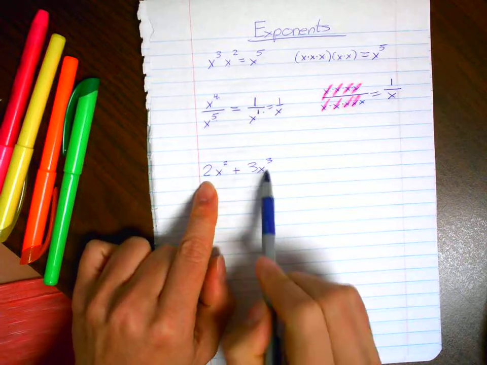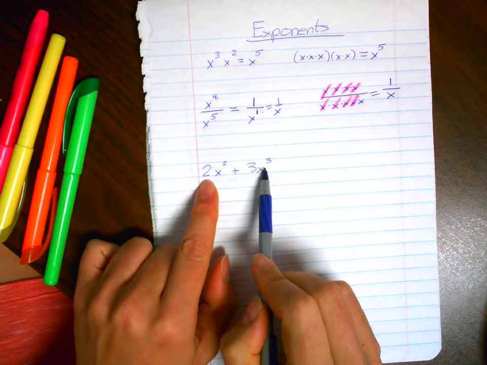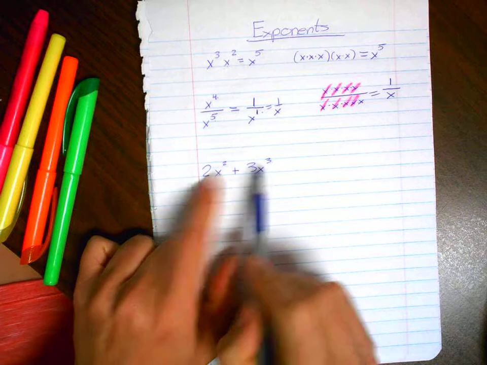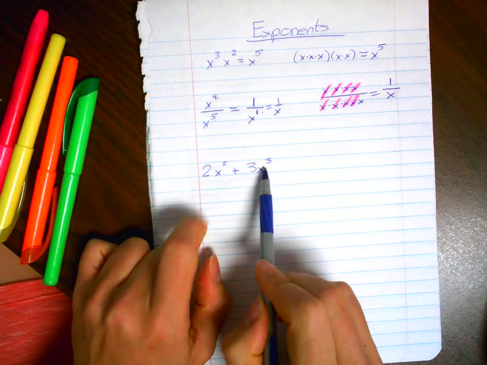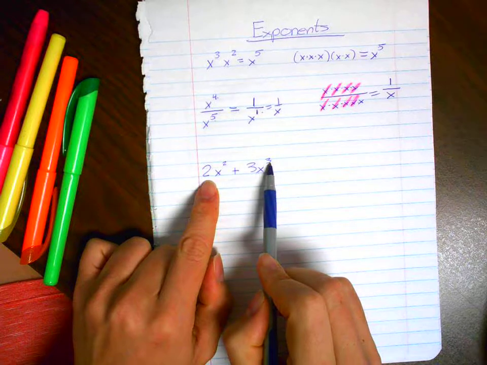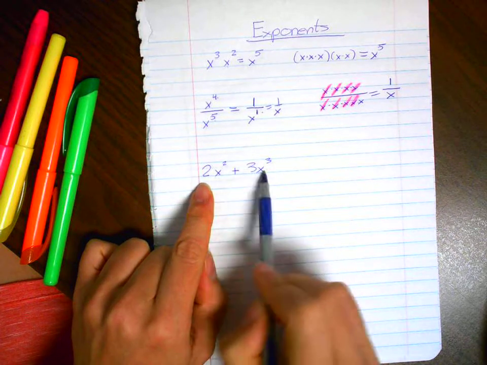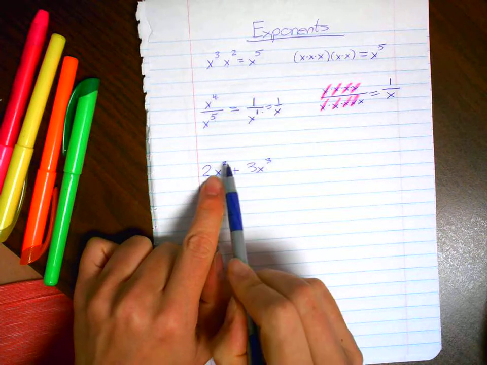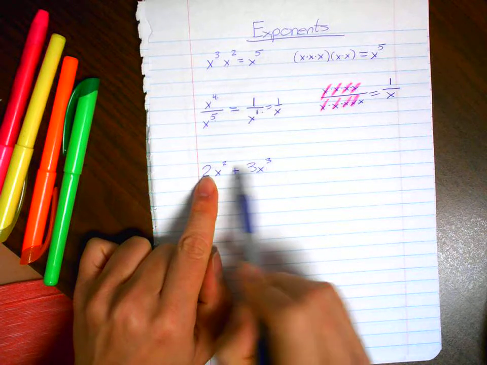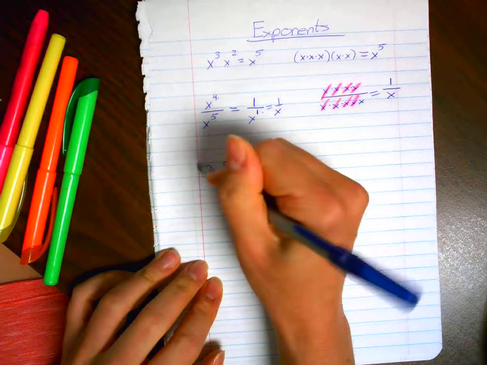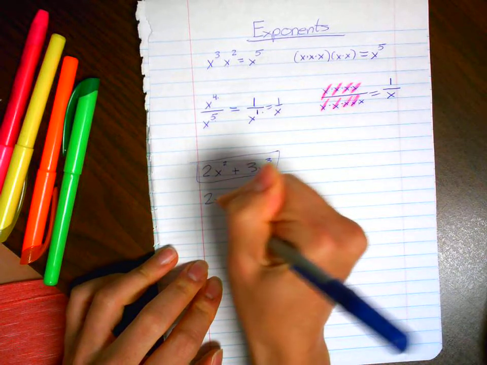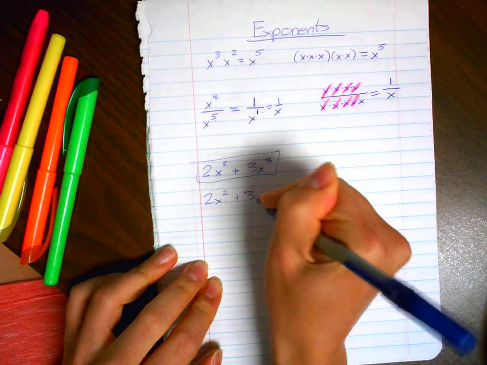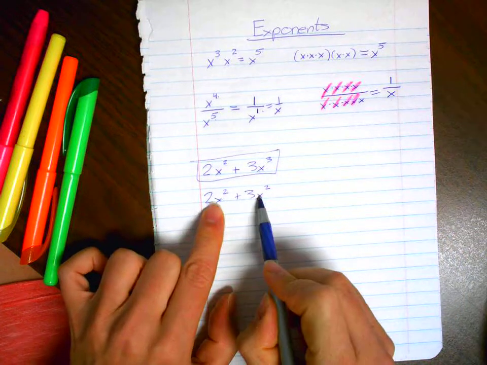When I add, I have to have the same exponent. So this one, there's nothing I can do. That is x squared, that is x cubed. So even though they have the same base, which is x, because they have different exponents, these are not like terms. And so this would be my final answer. There's no simplifying. Now, if I had 2x squared plus 3x squared, now I have like terms.